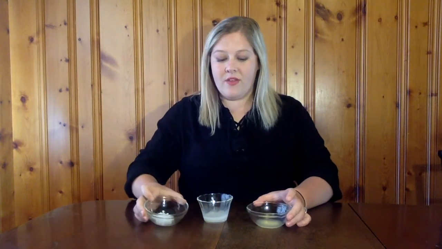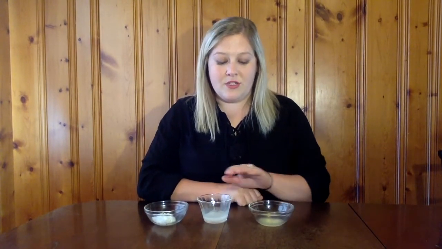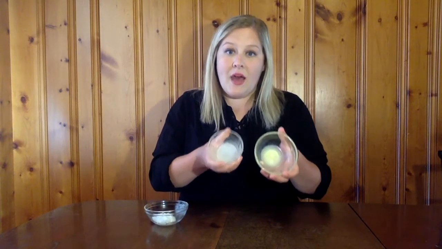So we have our 3 different states of matter here. We started with a solid. We then melted these 2 in our hand using our body temperature, and they turned into a liquid. And now at room temperature, they are all once again a solid.